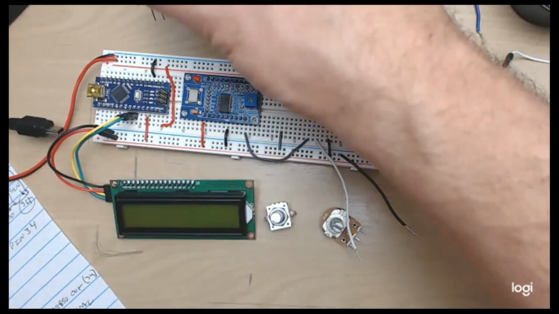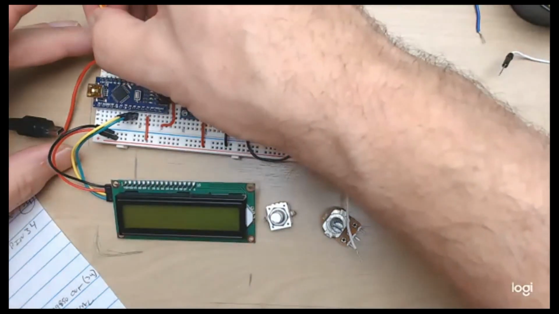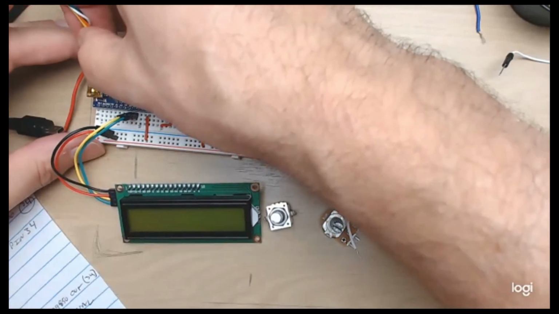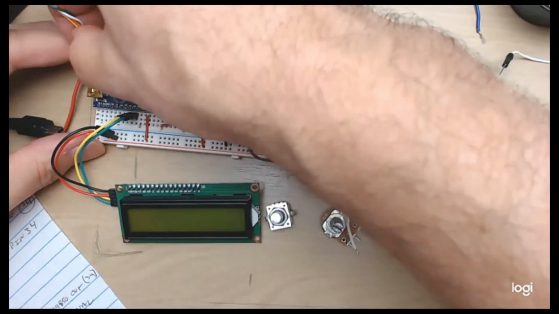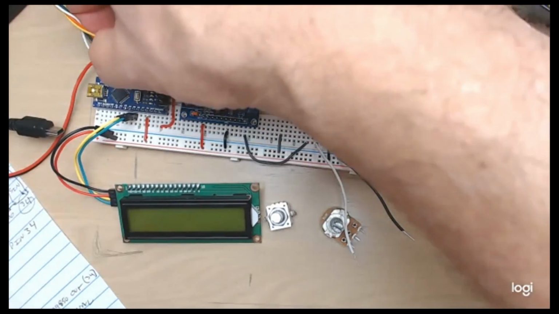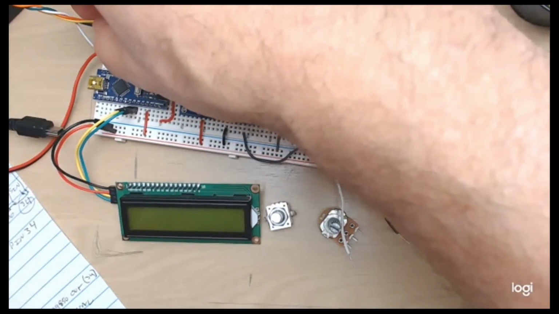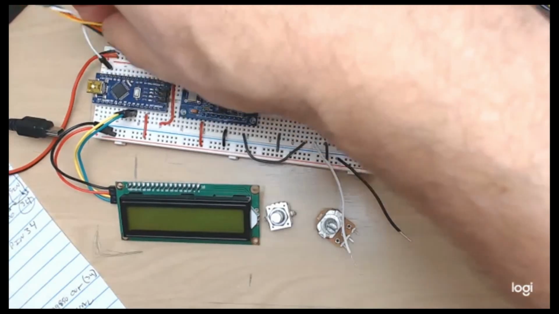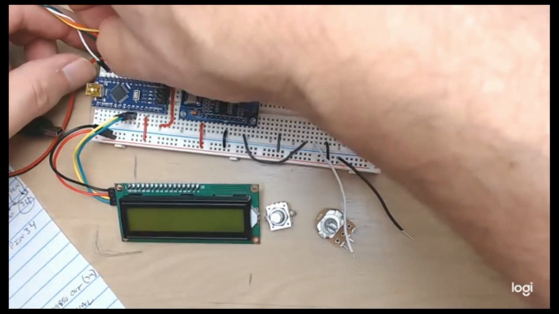But the white is going to go into pin 11, and the orange, which is the data pin, goes to pin 10.